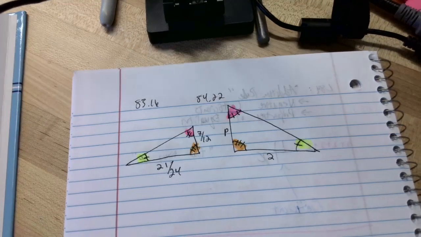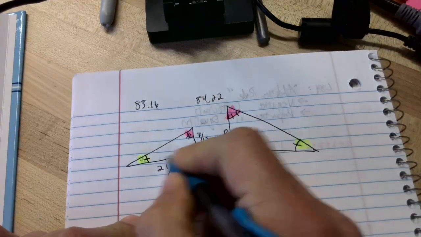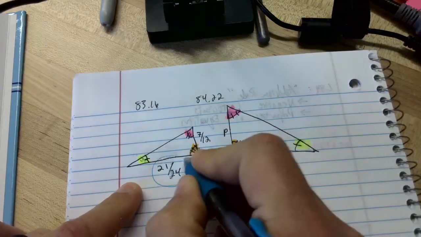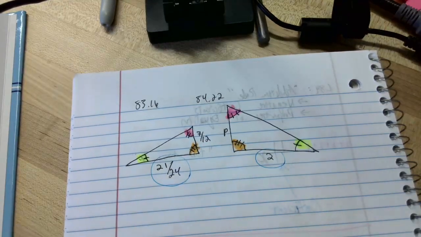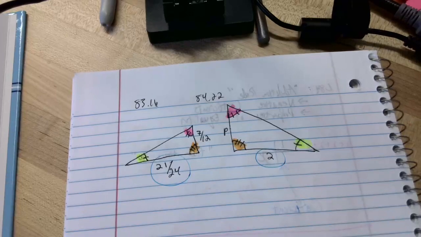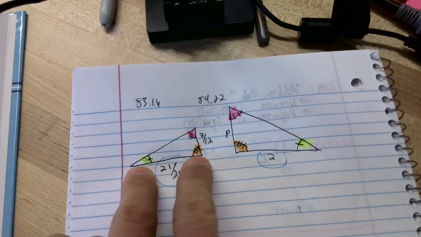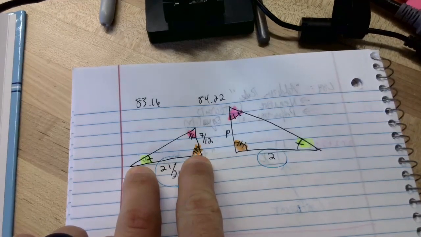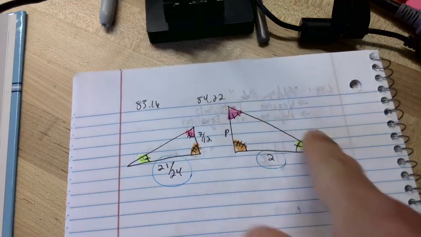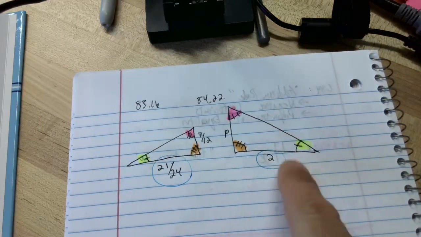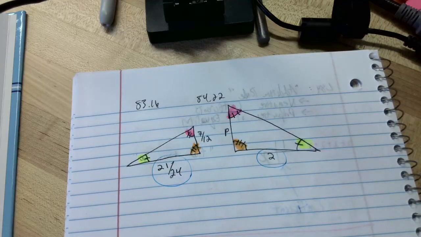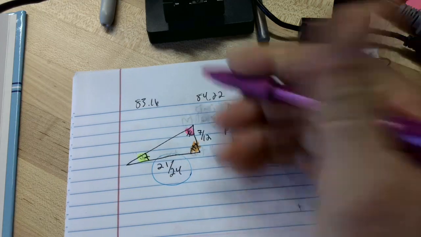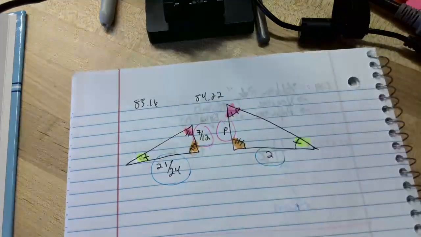So let's make sure we recognize that 21/24 is the side of the little triangle that corresponds to the 2 in this triangle. Here's where color helps me out, and it might help you. You might not need it. It's between yellow and orange. So even if they gave me this side, I would need to make sure that I used the side between yellow and orange to correspond with the 21/24. And likewise, 7/12 and P, those are going to correspond.